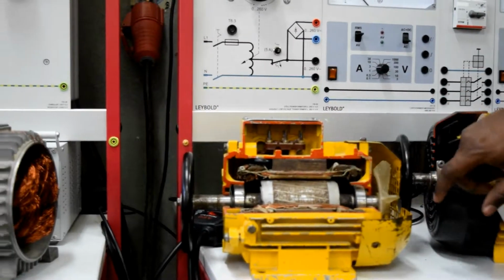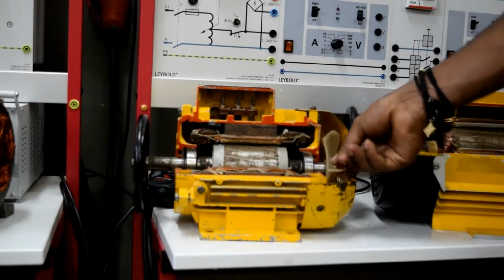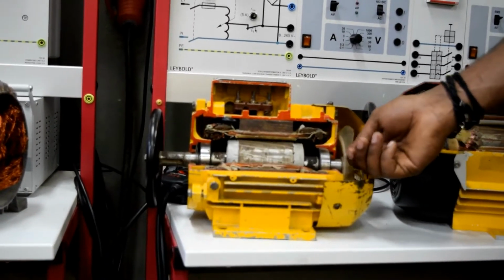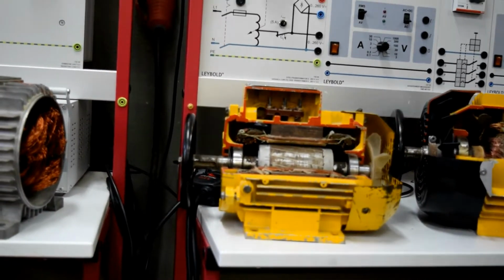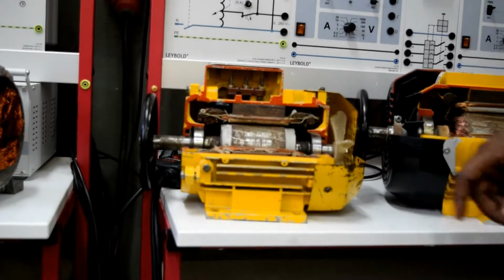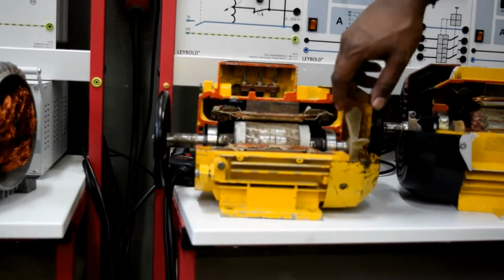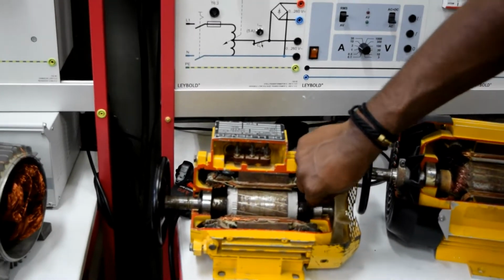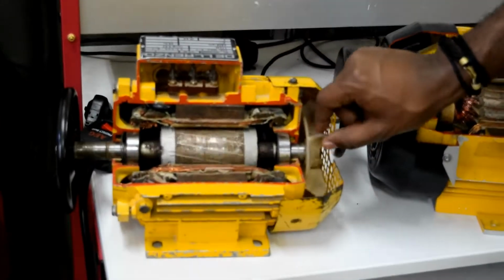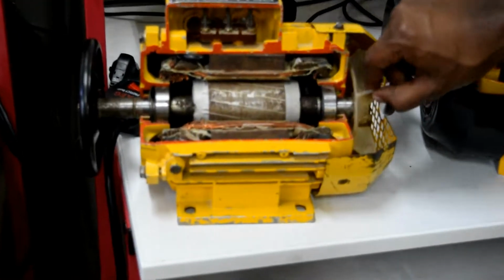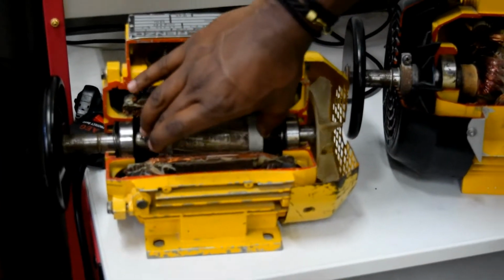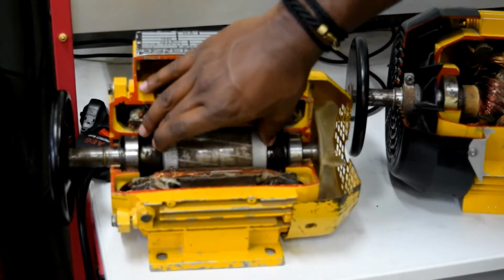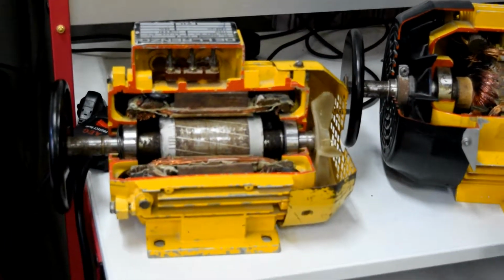And then we have a fan here. This fan is used to ventilate the machine to reduce heat loss. And the other one is we have a bearing. You see this one, the one that is used to rotate the shaft inside the machine. And we have a rotor here. So the rotor is used for electromechanical energy conversion.